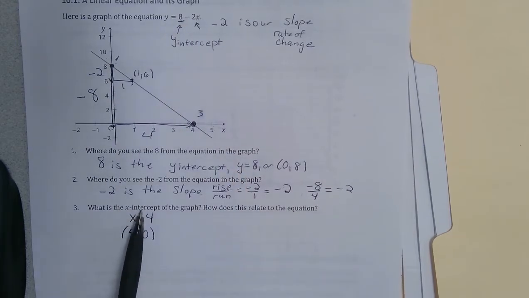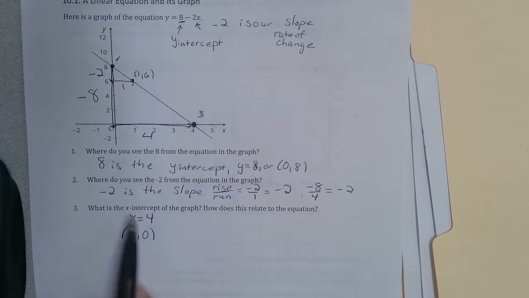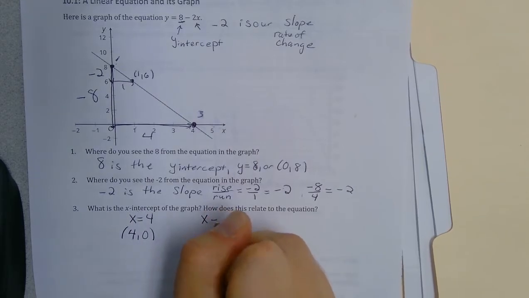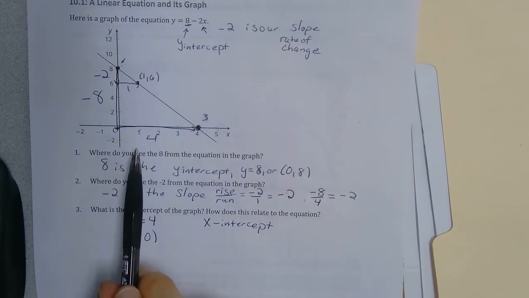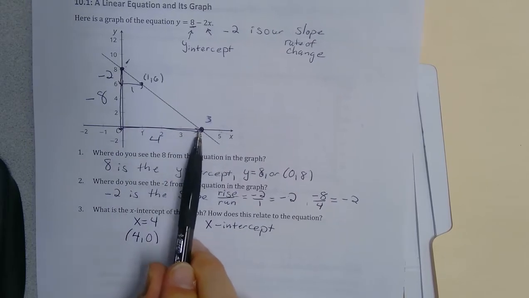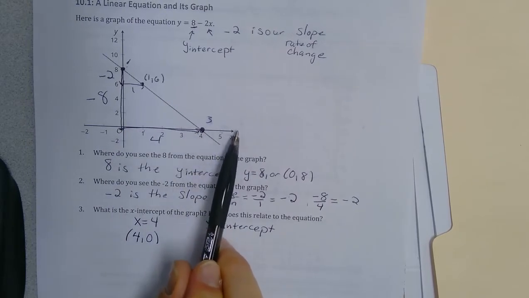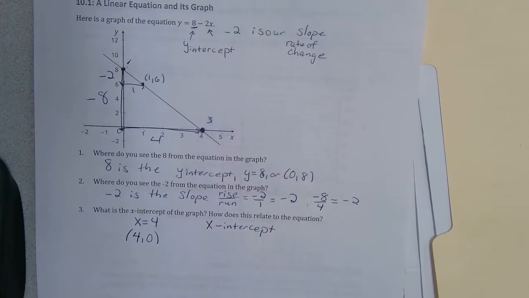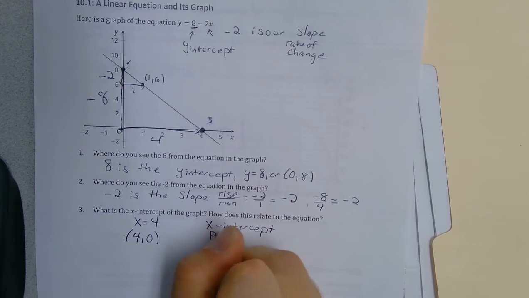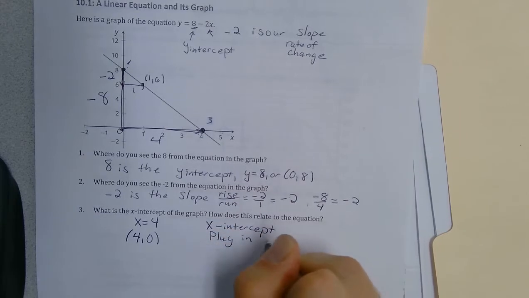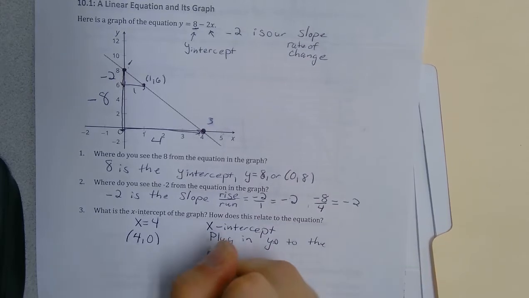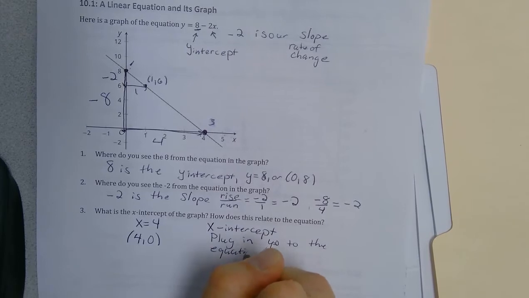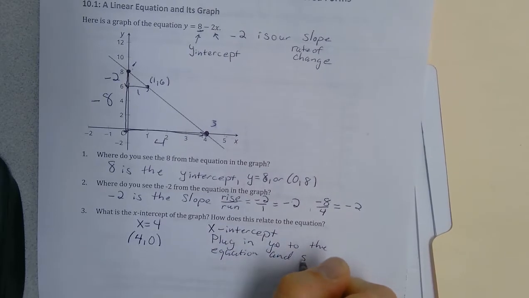So on a graph, the x-intercept is where it touches the x-axis, which is actually the line y equals 0. So if I want the x-intercept, I plug in y equals 0 to the equation and solve.